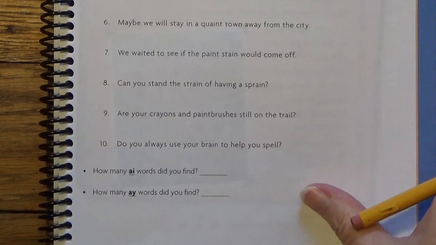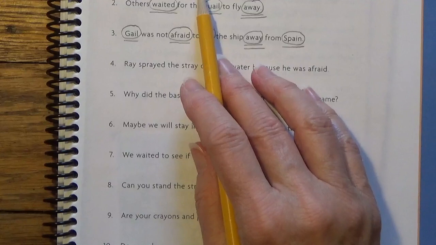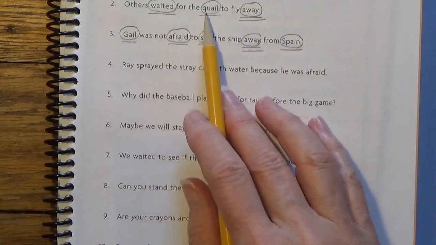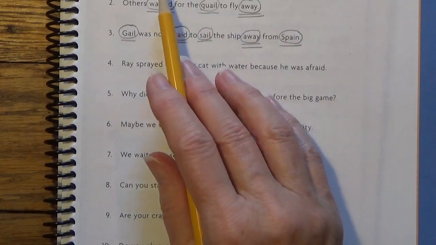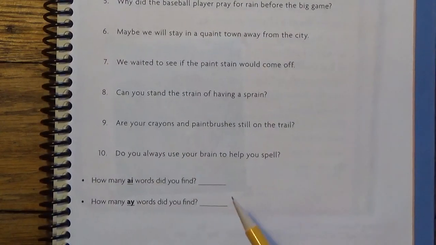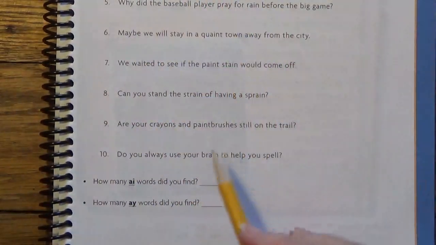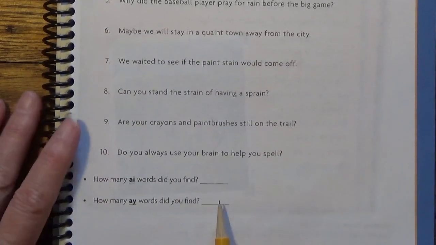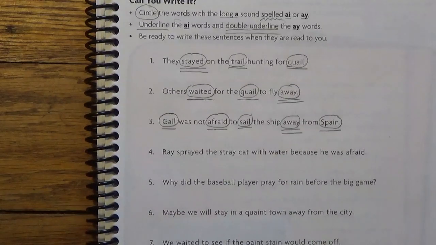Now, just by what we've done so far, I would say there's probably more AI words because we've got 1, 2, 3, 4, 5, 6, 7. We got 8 of those already. And we only have 1, 2, 3. So the AI is probably going to be higher. So after you're finished with them all, go back and count them, right? And then count them again. Double check your work to make sure that you've got the right answer, the right amount. Great scholars always double check their work.